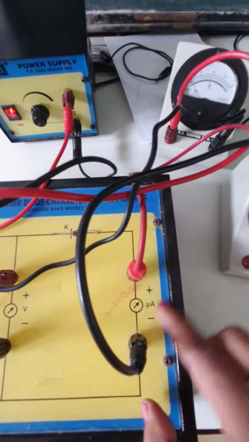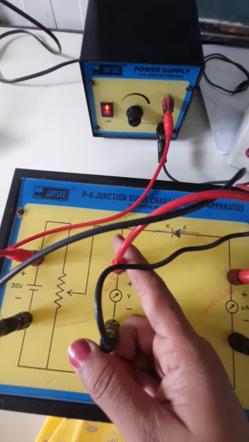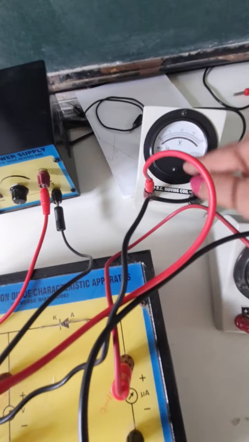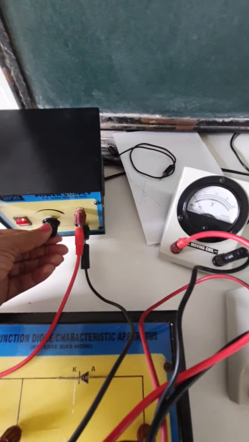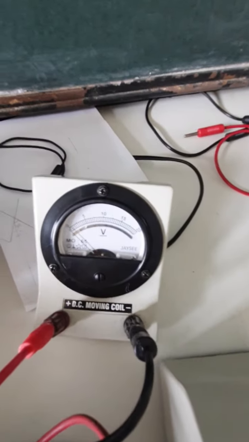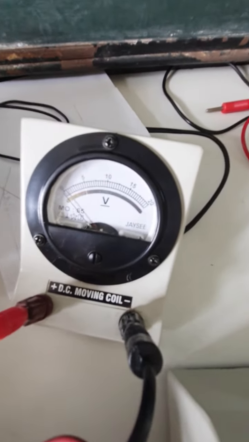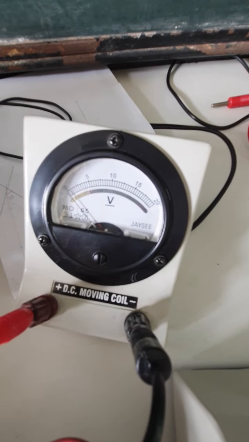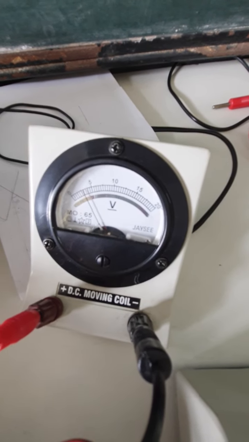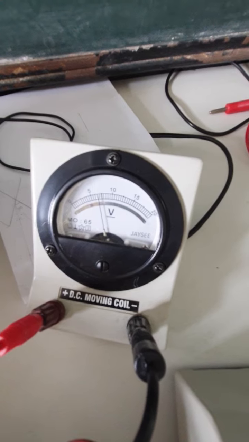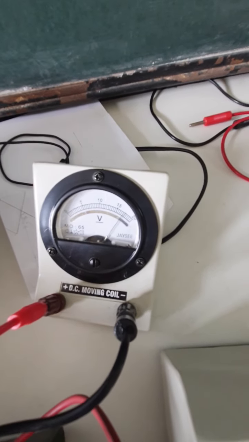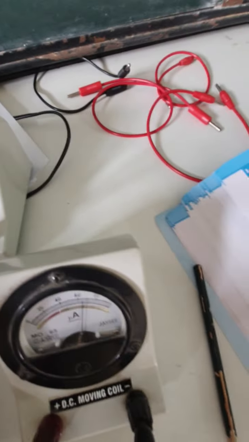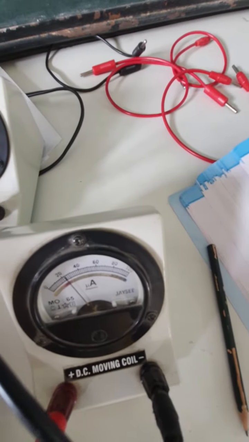I have connected the microammeter here and the voltmeter at this point. The range and least count you have taken. Now I'll change this knob and keep the voltage at different values. Between 0 to 20 I have kept it at 0, then 2.5, then 5, then 7.5, then 10, 12.5, 15, 17.5 and 20, and accordingly I have noted the value of current.